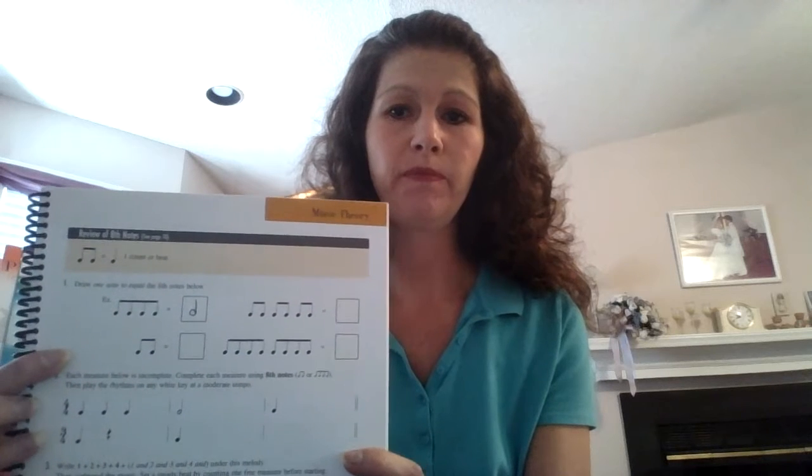Okay, so moving on. You've done everything up through page 80, and now we are starting this week's assignments with page 81, and we're finishing up the unit on eighth notes with music theory. There's a review at the top reminding you that 2 eighth notes equals 1 quarter note when it comes to rhythm. And you're going to write notes.